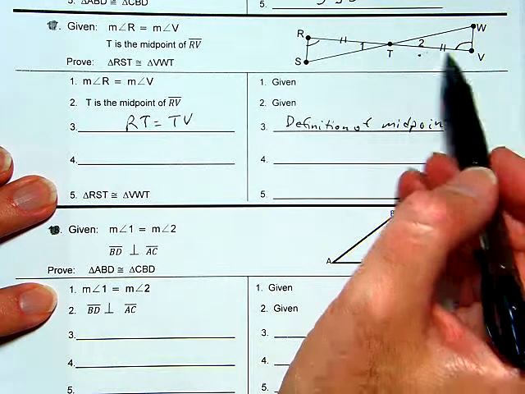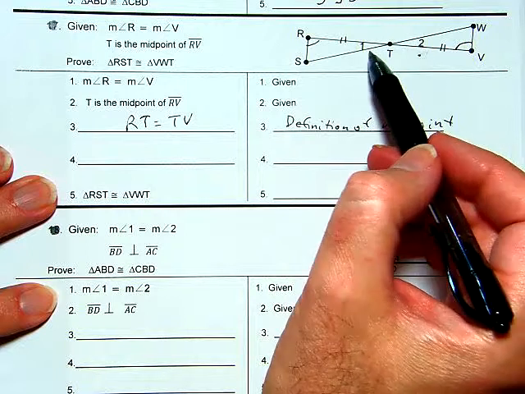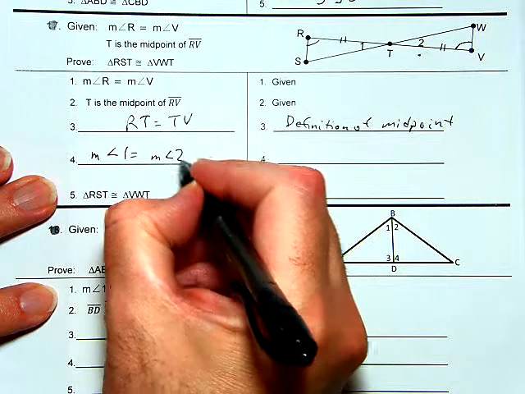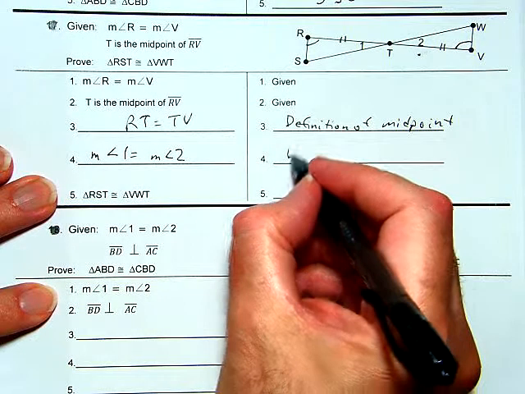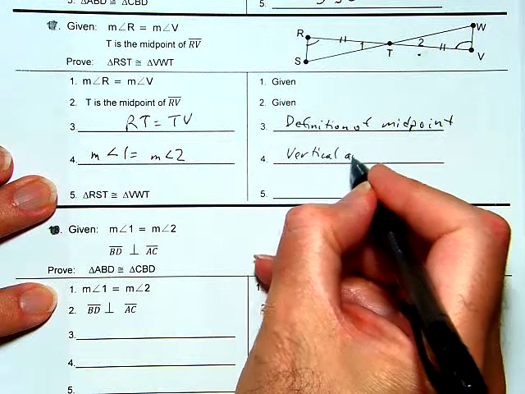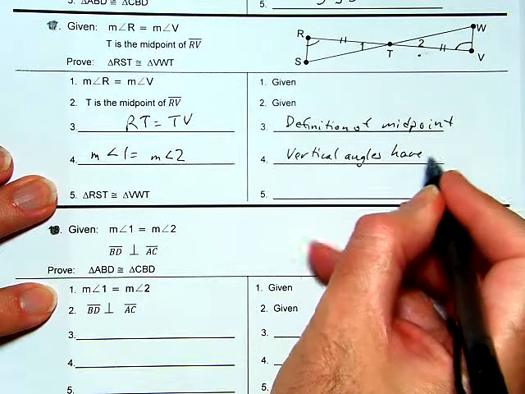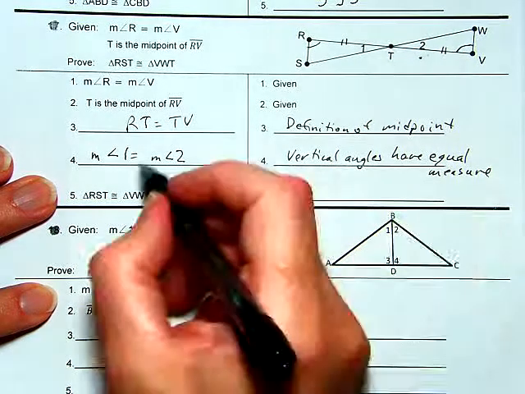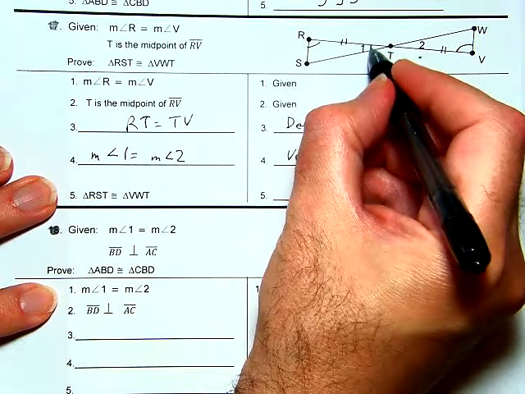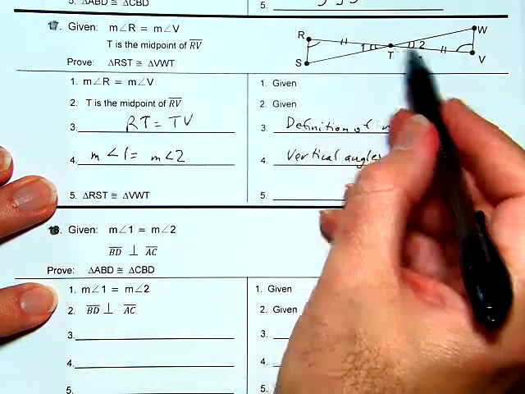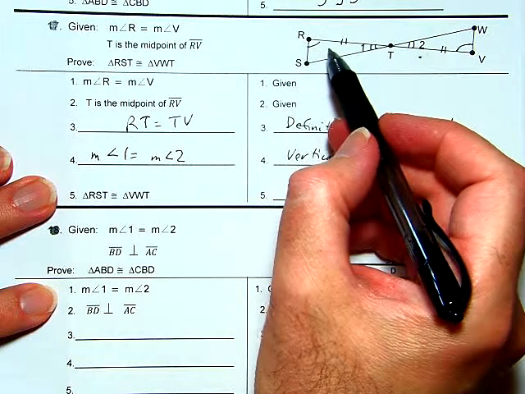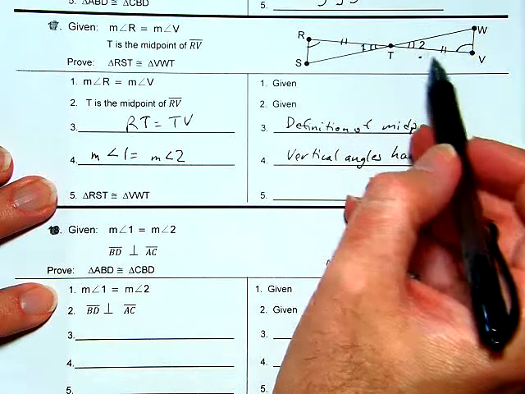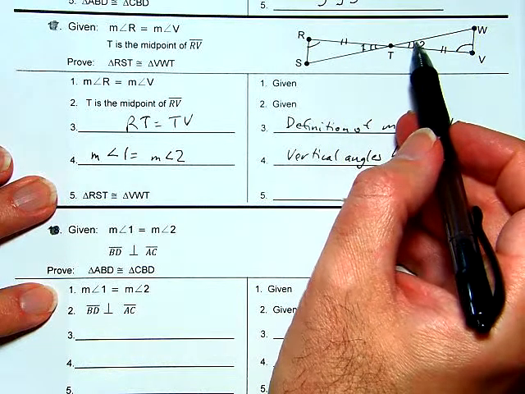But I hope you see it's pretty obvious, because we've done a lot of this work so far, that we know angle 1, or the measure of angle 1, equals the measure of angle 2, because these are vertical angles. And vertical angles have equal measure. And that would be our reason for being able to make this statement. That means now angle 1, angle 2 are congruent. We can denote that in this manner. And it should be clear that we now have angle side angle on the left triangle as well as angle side angle on the right triangle.